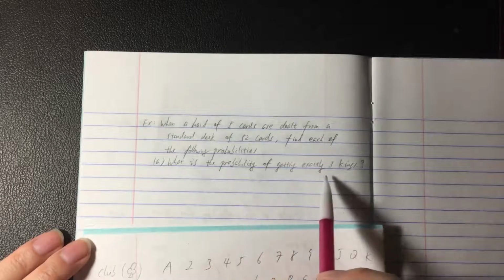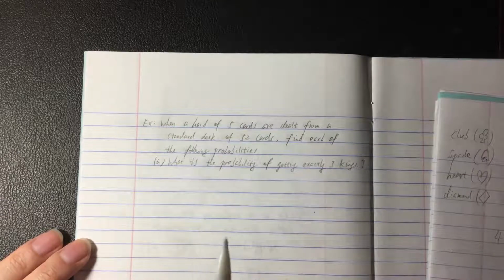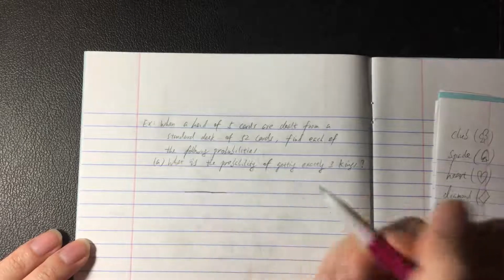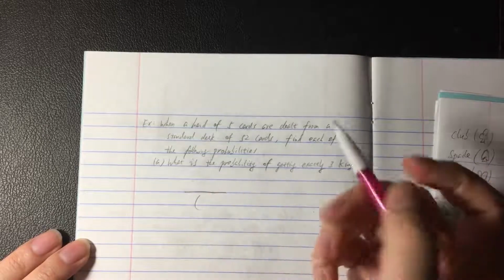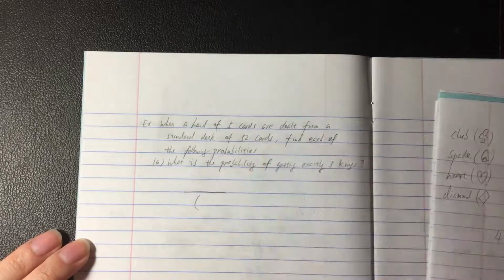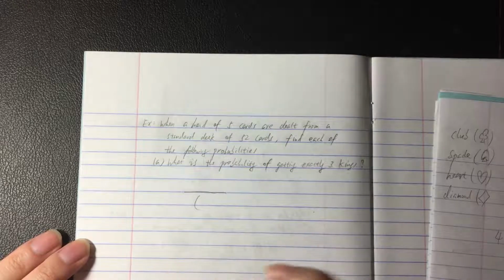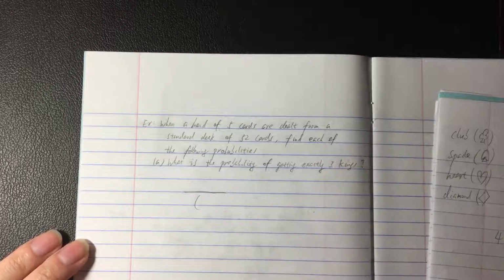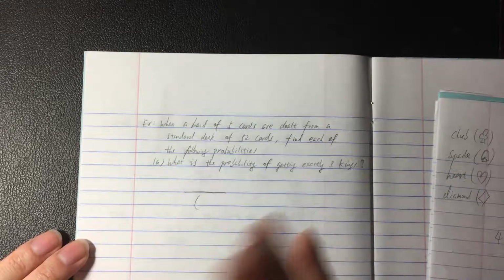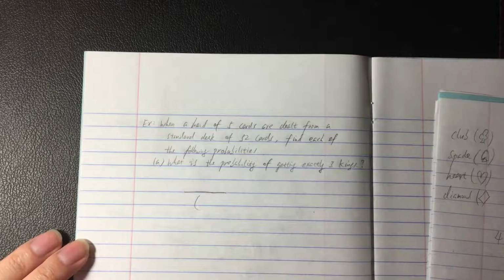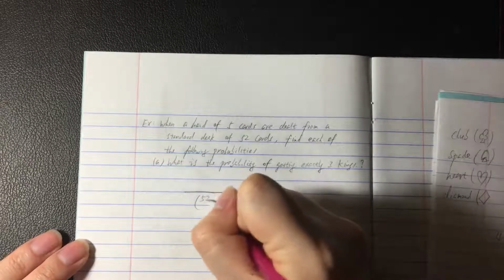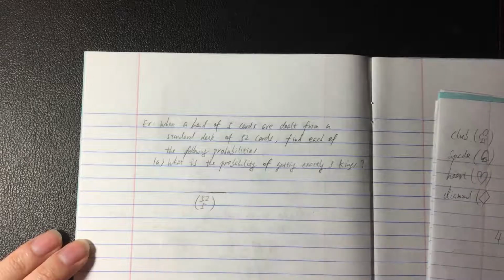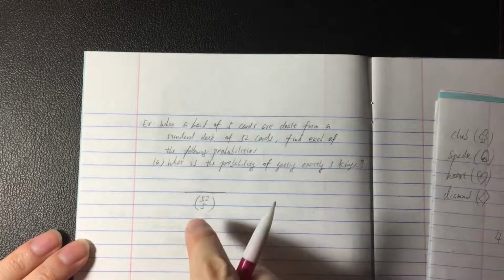What's the probability of getting exactly 3 kings? For probability, keep it in mind, it's always the number of favorable outcomes divided by the number of all possible outcomes. The number of all possible outcomes: there are 52 cards in total, and we choose 5 cards randomly. The number of ways to choose 5 cards out of 52 is 52 choose 5. The order doesn't matter. We don't care which card we get first. We care what we have in our hand. So order doesn't matter, we use combination. 52 choose 5 is the denominator, the number of all possible outcomes.